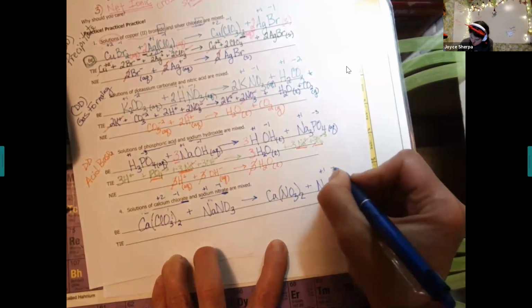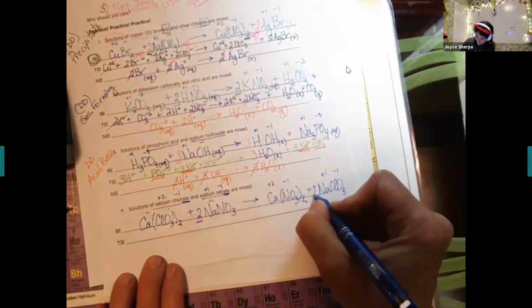So sodium's a 1, chlorate's minus 1. So just one of each. Calcium's a 2, nitrate's minus 1. That's where the 2 came from. Balancing the equation, I needed 2 in front of my sodiums.